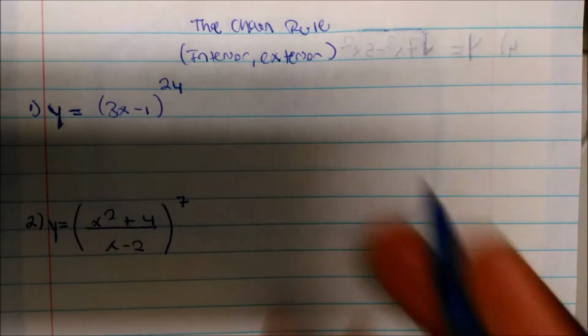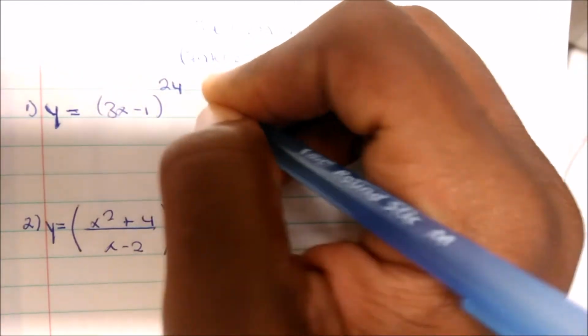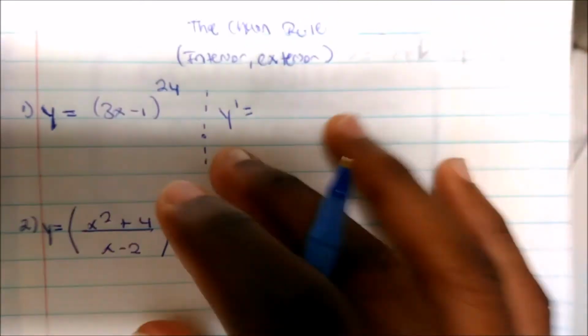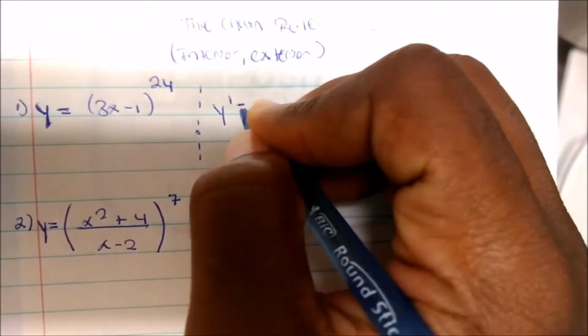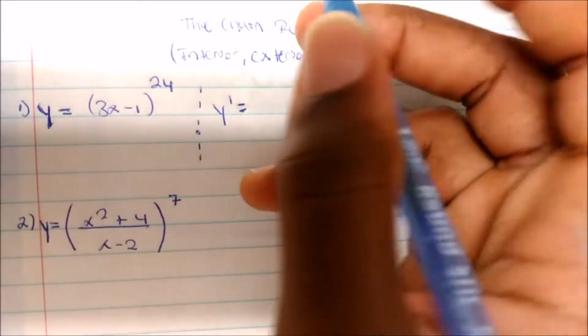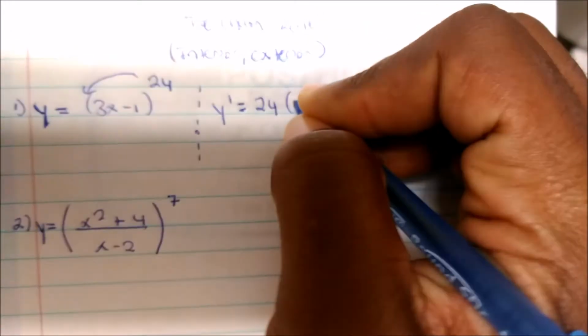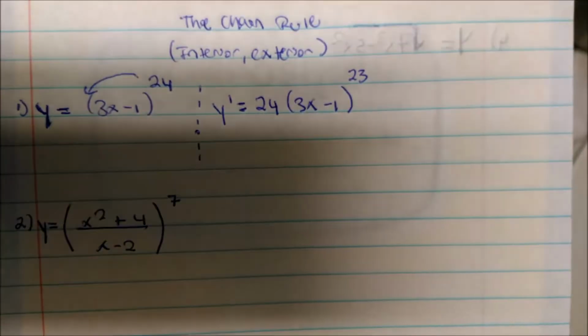So, rule as stated. Let's do some practice to see what we're really doing right here. All right, so I'm going to write my y prime. Well, the derivative of the outside, well, derivative rules haven't changed and will never change, right? So I'm going to bring down my 24 in front, do 1 minus that, right? So this will be 24 times 3x minus 1 to the 23rd power, all right?